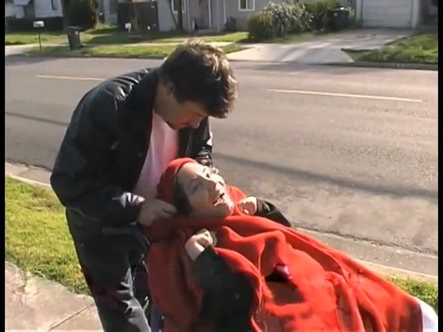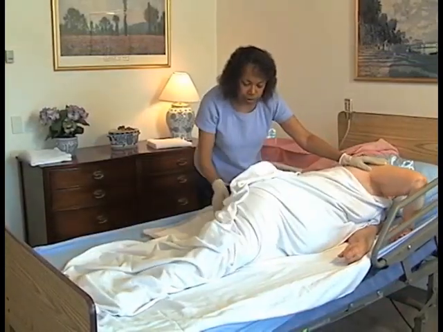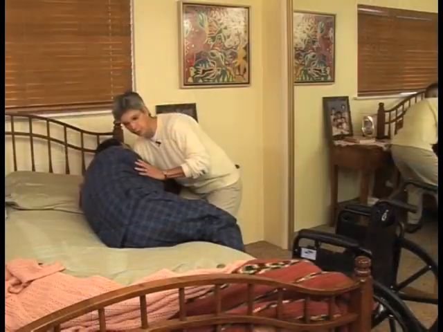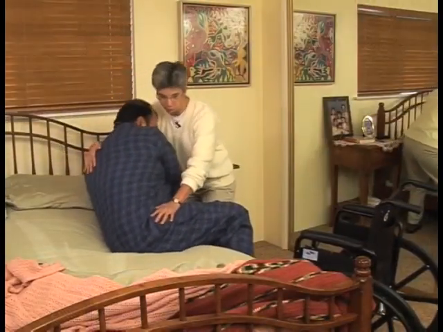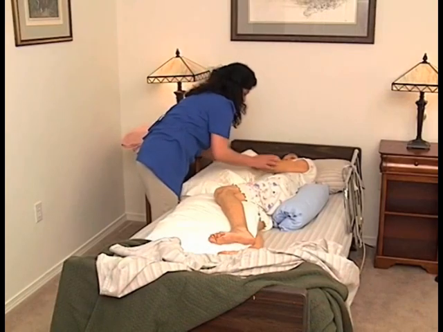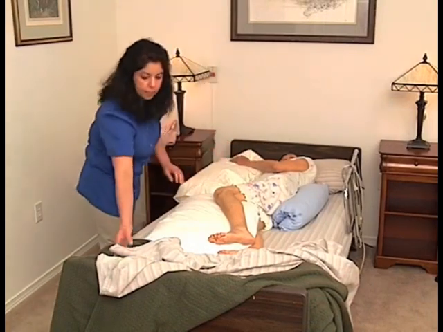Observation, reporting, and documentation are three very important duties for the home care provider. Because you spend more time with the client than other members of the care team, you are more likely to notice daily changes in your client's condition. Observing and reporting these changes provides vital information that the nurse and doctor rely upon to make decisions about the client's care. It is important to develop good observation skills.